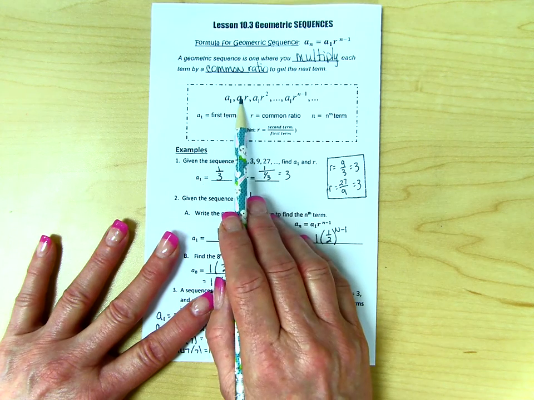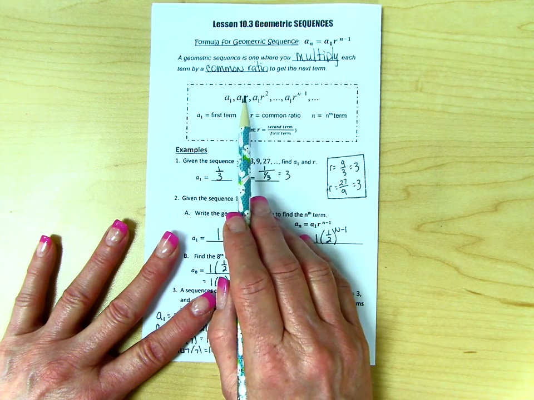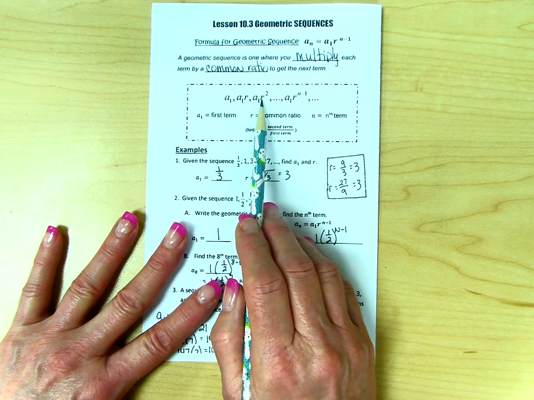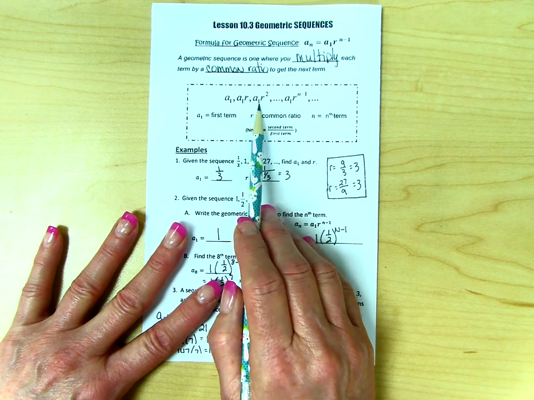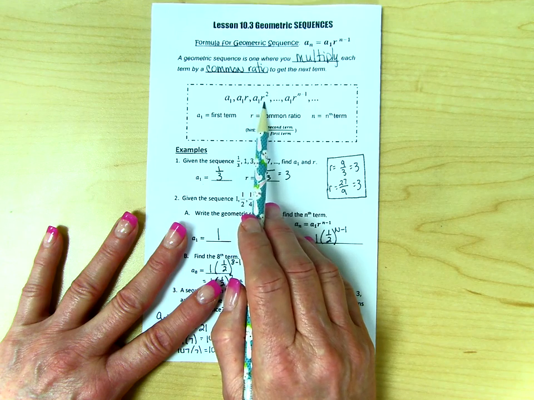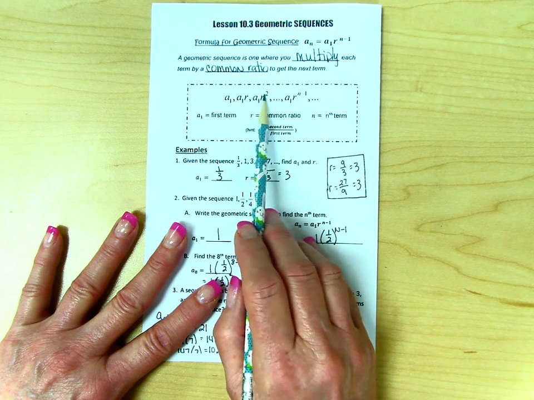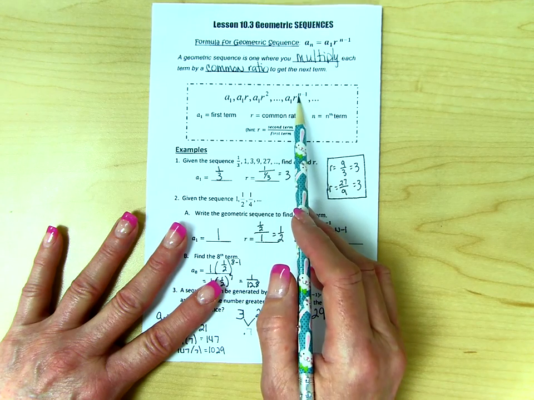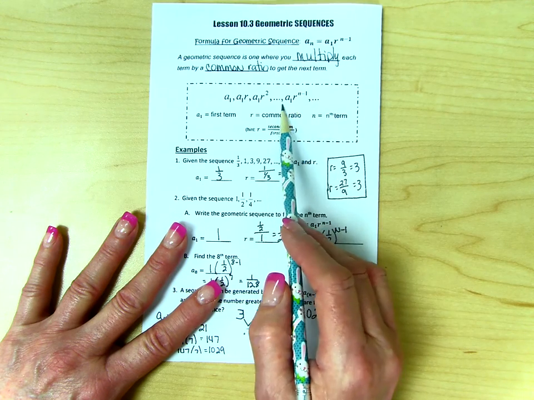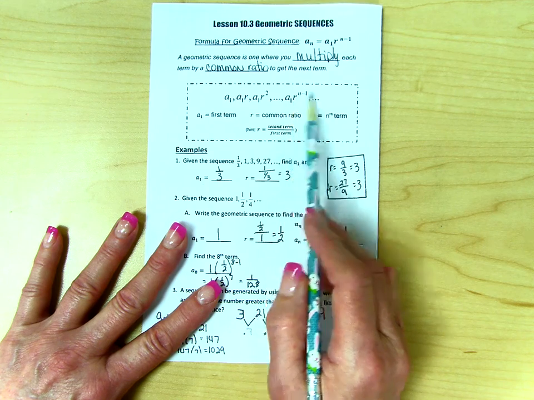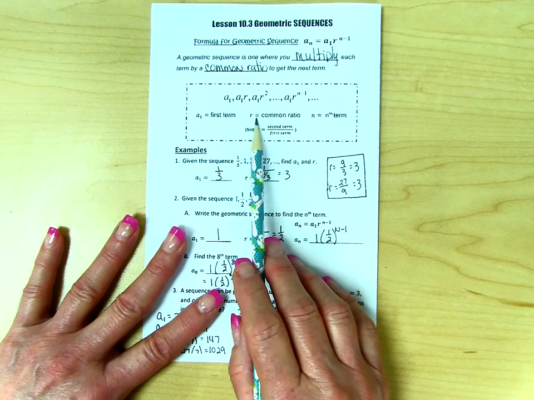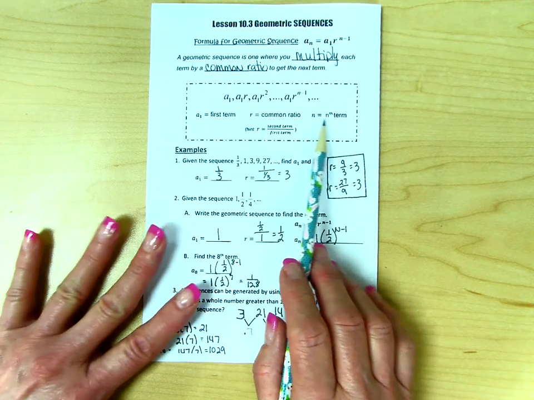The second term, you take a sub 1, which is the first term, and multiply it by whatever the common ratio is. For the third term, you would take a sub 1 and multiply the common ratio twice. That's the reason why we have this 2 here, and so on and so forth. So whatever term you're looking for, take one away from it because that's this term here, and then you just multiply those together. So a sub 1 is the first term, r is the common ratio, n is the nth term.